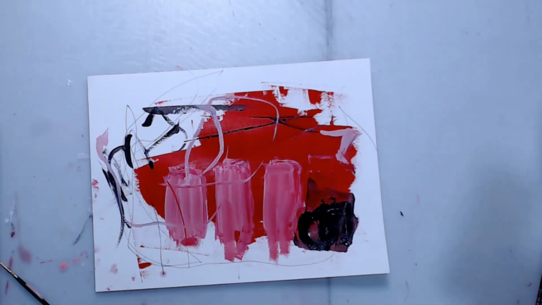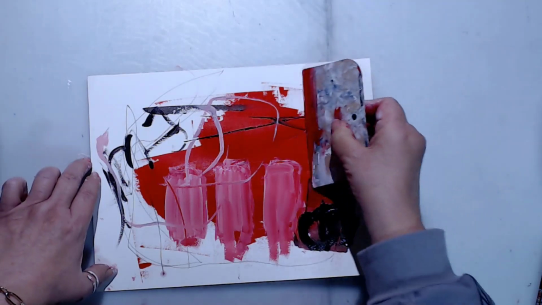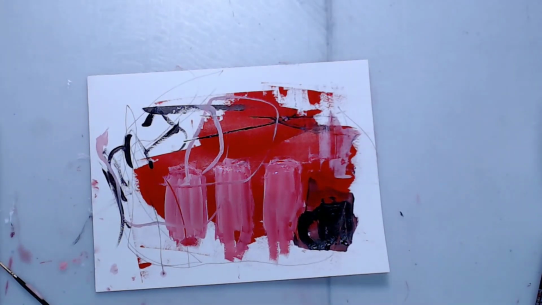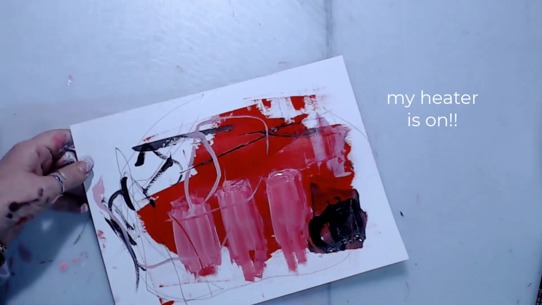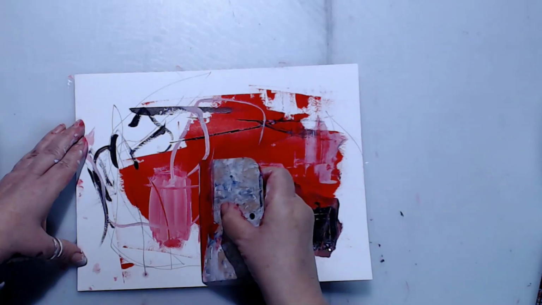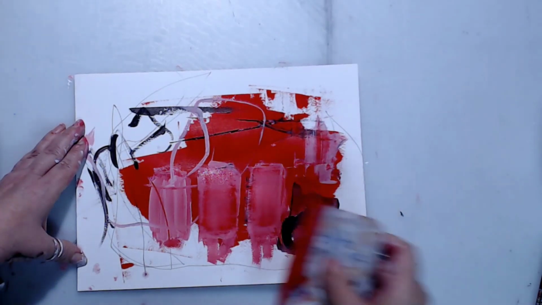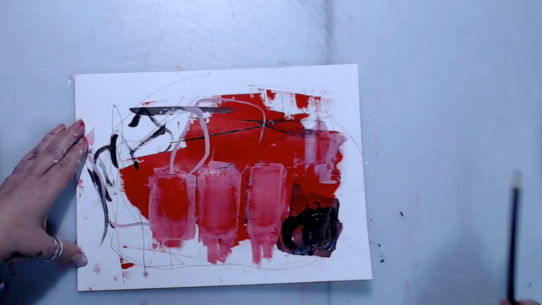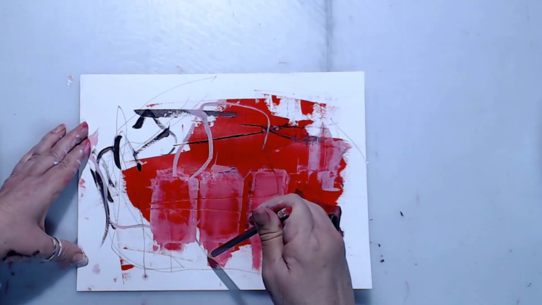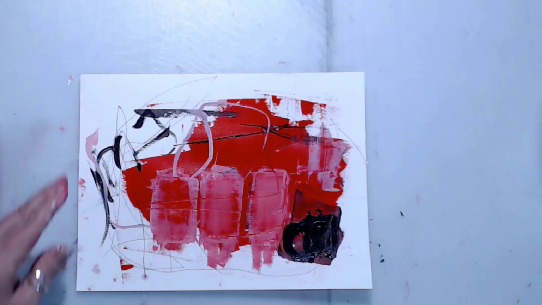Put some of that over here. So again, we have a painting that is a good variation. Definitely want it to dry. Could still go in with our marks in there.